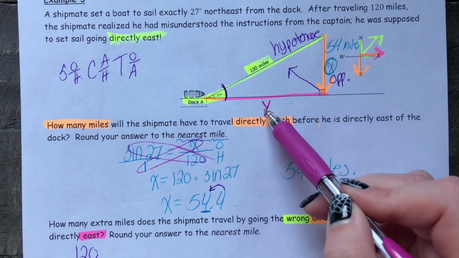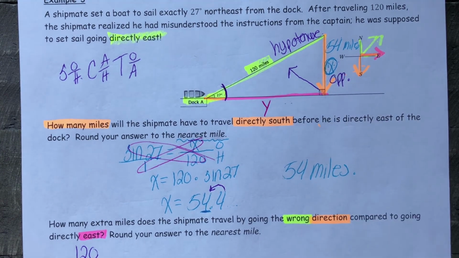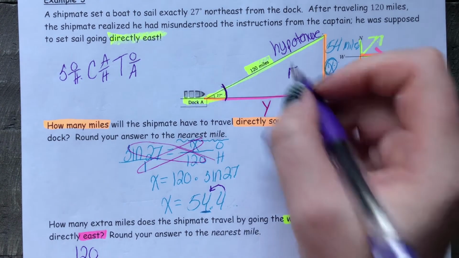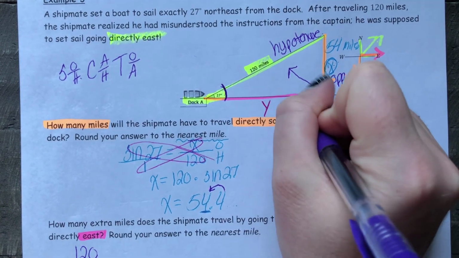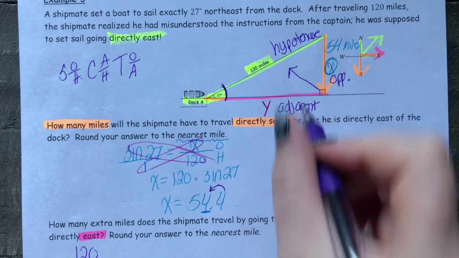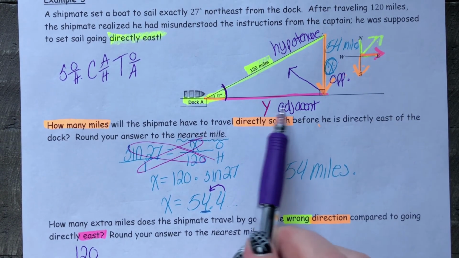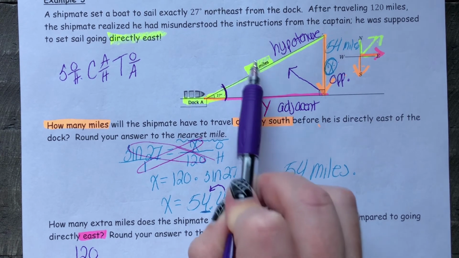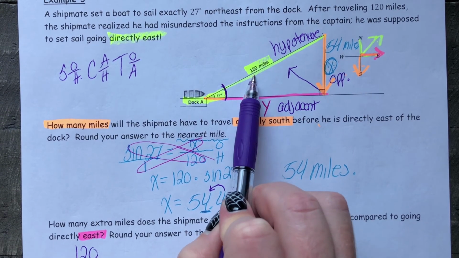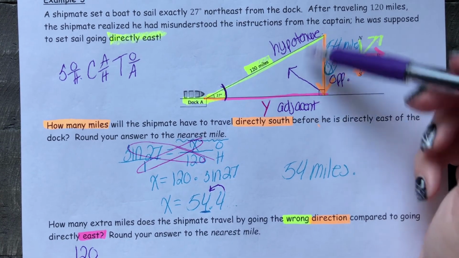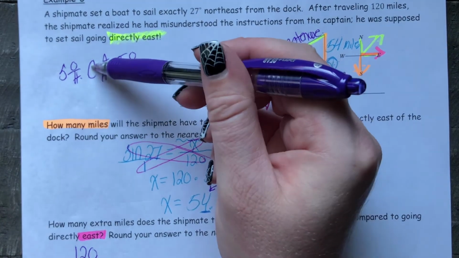From 27, y is right next to that reference angle, making it adjacent. So I'm using y because that's the side that I need. That's my adjacent side. And again, I have to use 120, because that's a non-rounded number. So adjacent and hypotenuse, that's cosine.